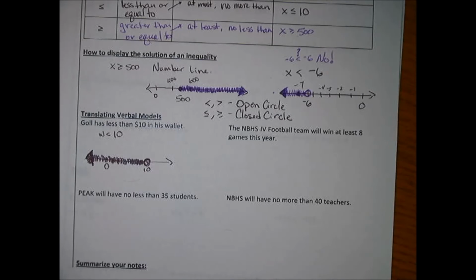But less than $10 in my wallet: smaller numbers live to the left. Open circle at 10 and shade to the left. All right, let's look at the next one.